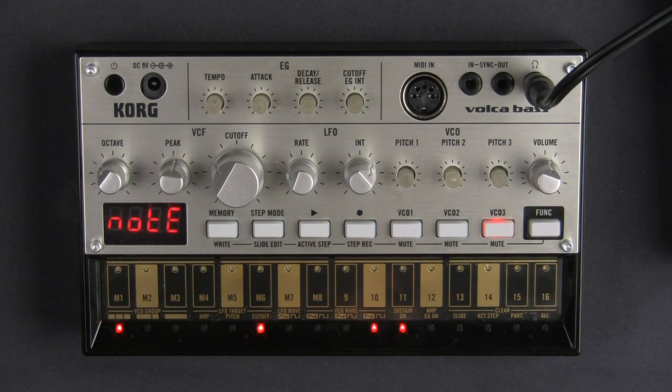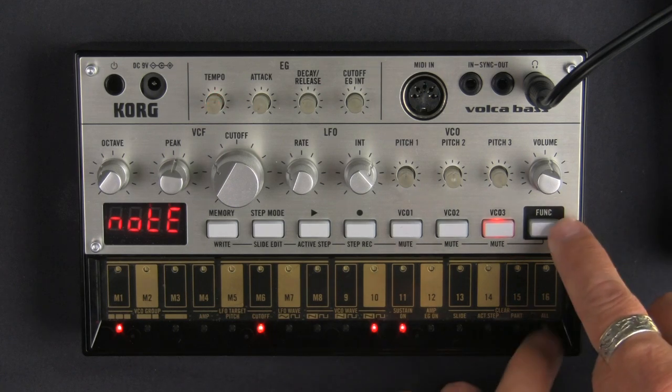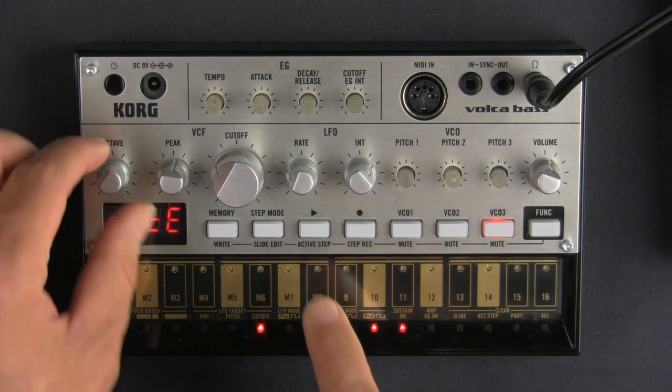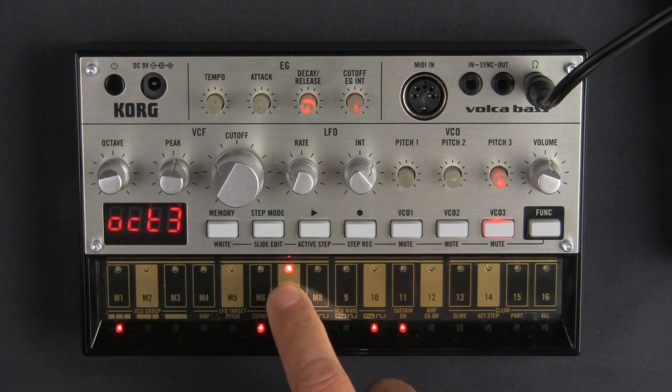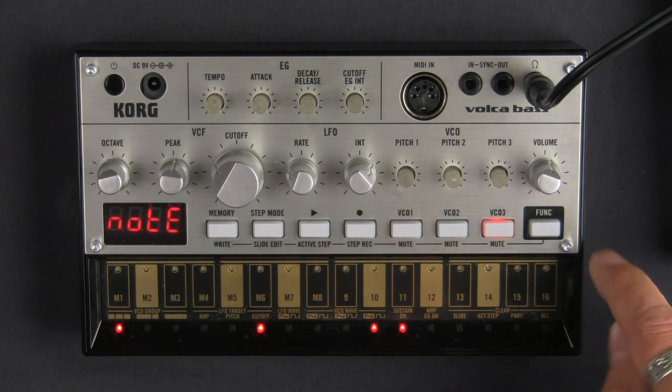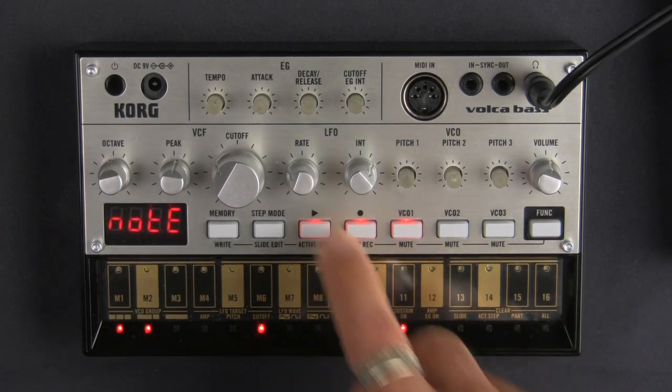So what I'm showing you is that when you have it in this mode, you have polyphony. Yeah, that's right. I said it. When you have it in this mode, you have polyphony. You can actually program chords into the synthesizer. So, for example, let's do this.